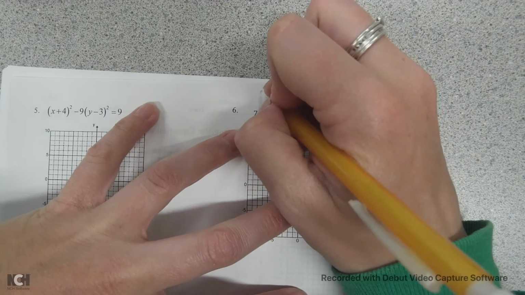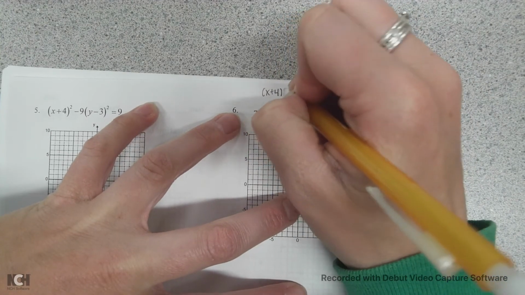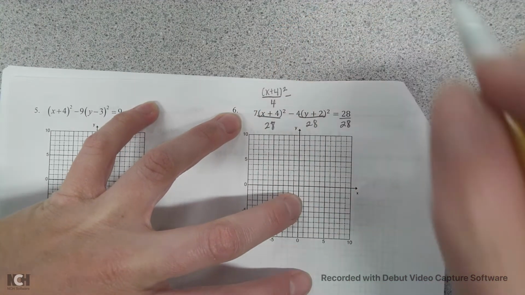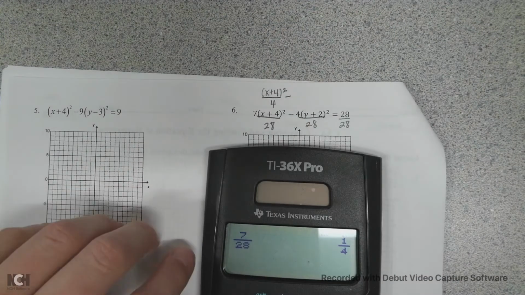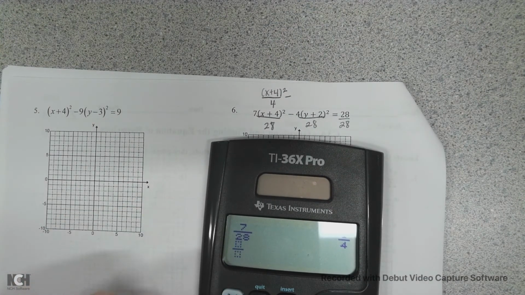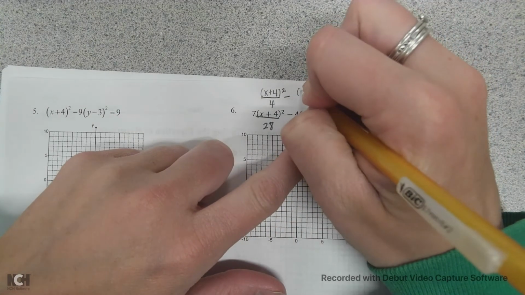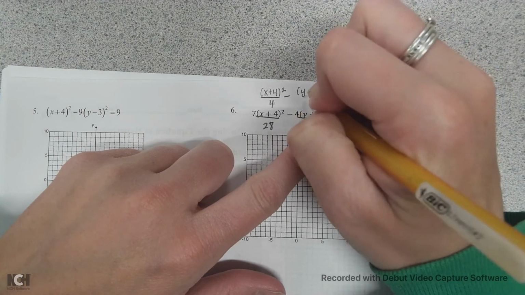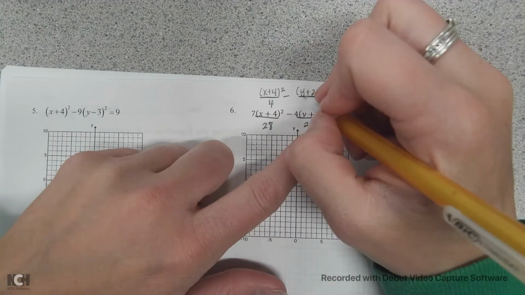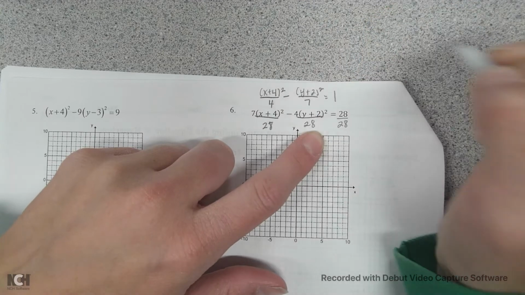So we really have x plus 4 squared over 4 minus, and then 4/28 is 1/7. It's not a perfect square, but we'll be okay. y plus 2 squared, it'll just be a little bit more complicated, equals 1.